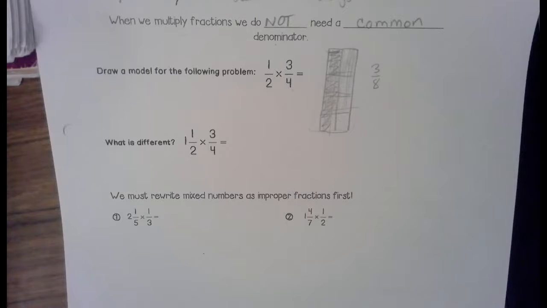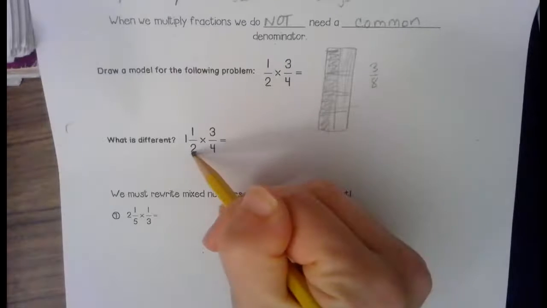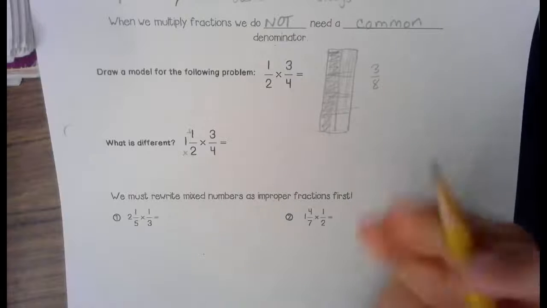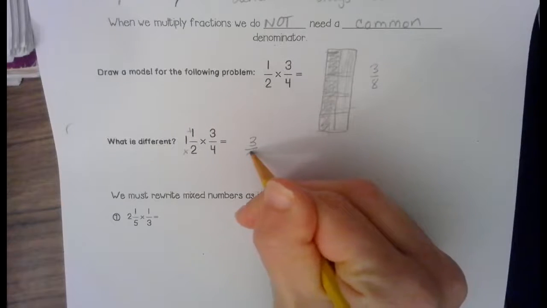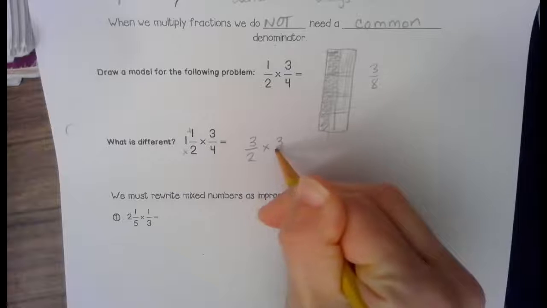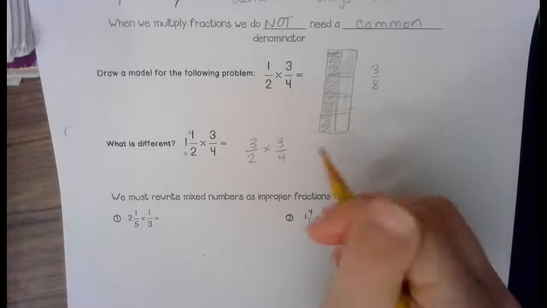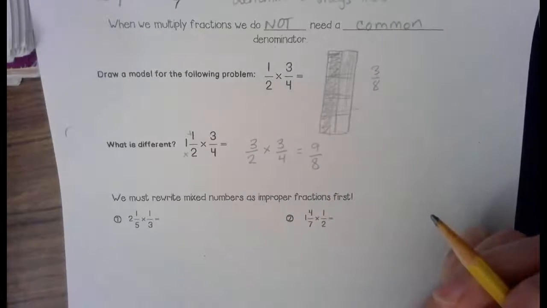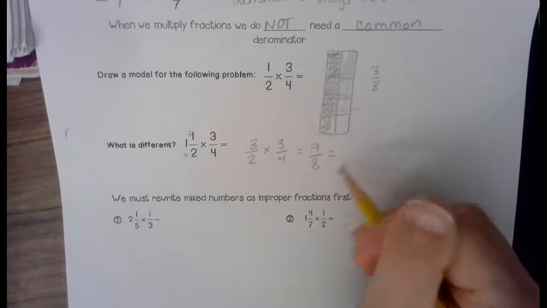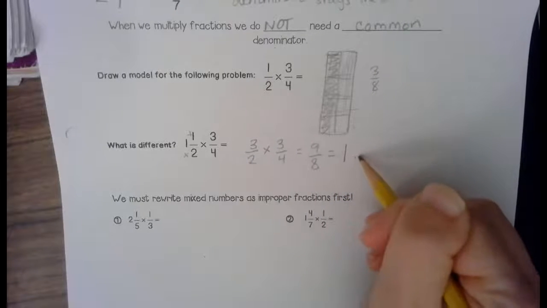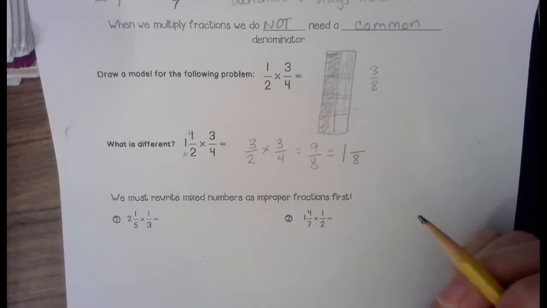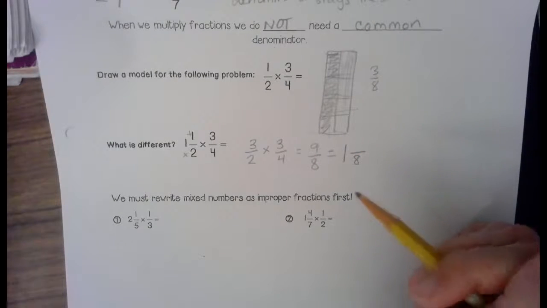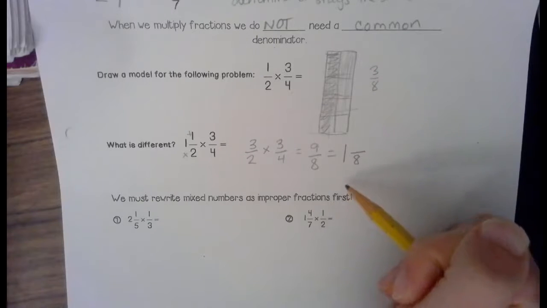But I'm going to go ahead instead and change this to an improper fraction. So again, we're going to multiply and add. 2 times 1 is 2, plus 1 is 3. Denominator stays the same. So now I have 3/2 times 3/4, and I get 9/8. And I need to put that back into a mixed number. So 8 can go into 9 one whole time. I know my denominator is going to stay the same, so again, I need to multiply and add something to get to 9. So right now, if I multiply this, I get to 8. So I need to add 1 more to get to 9.